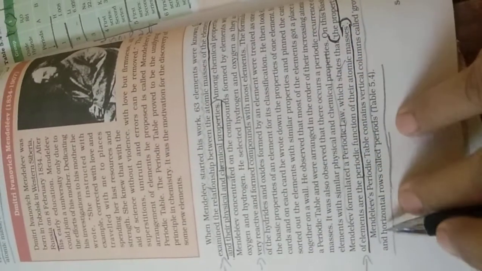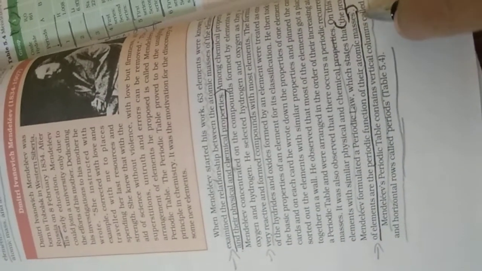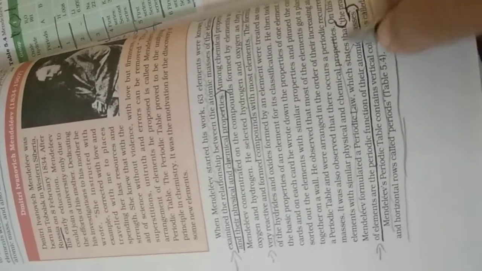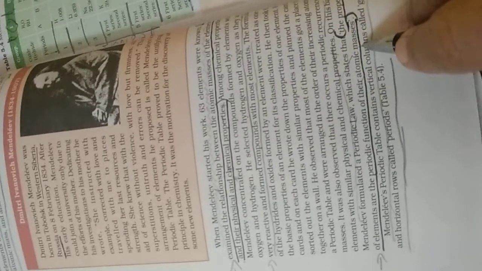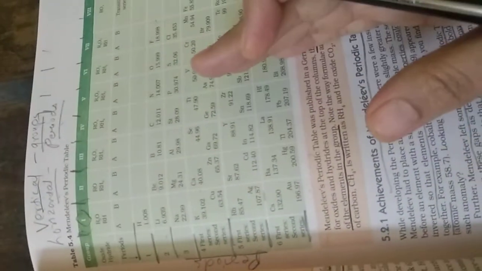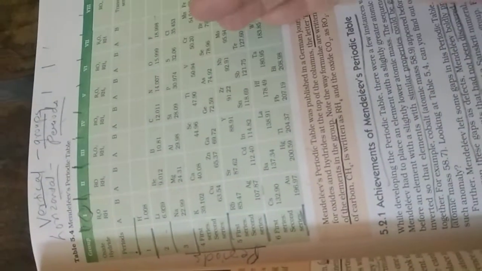On the other hand, Mendeleev formulated a periodic law which states that the properties of elements are the periodic functions of the atomic masses. Note down, dear students, this is a statement of Mendeleev's periodic law. As I said before, you have to be very thorough with all the statements of Mendeleev's periodic law. So in your final exam, they may ask you questions regarding Mendeleev's drawbacks and achievements. So what was the achievement of Mendeleev's periodic law, or they may ask you about the drawbacks.